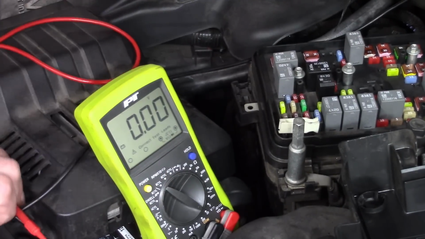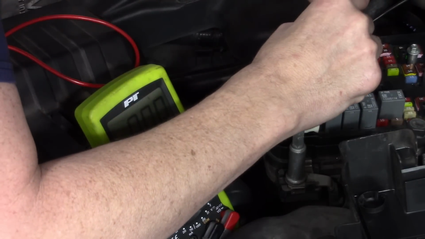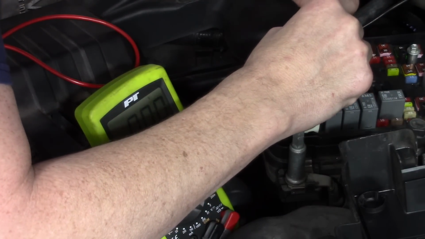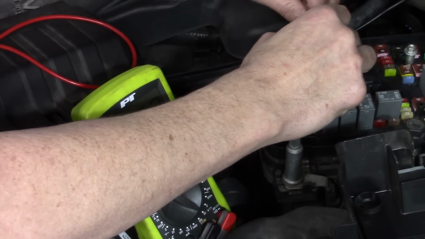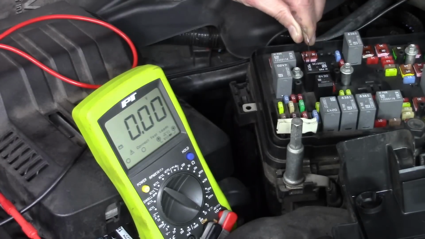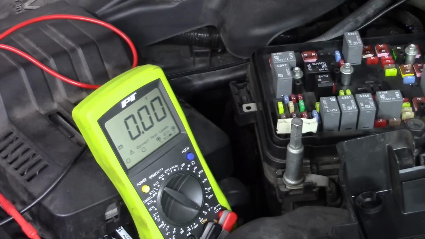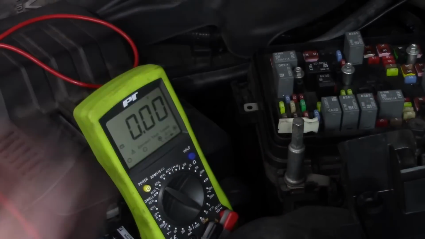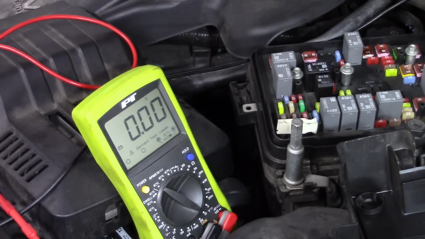It's very, very sad. All right, what I'm going to do is jump 87 and 30. We hear, we get the fan to operate. Basically, we acted like the relay there.